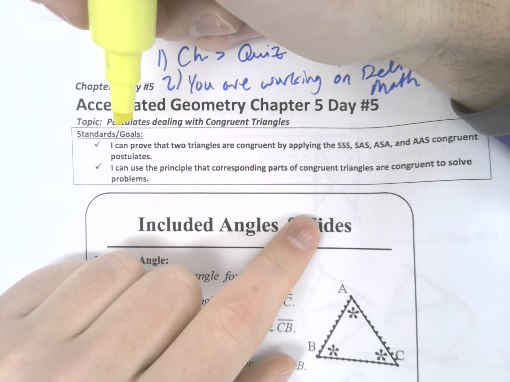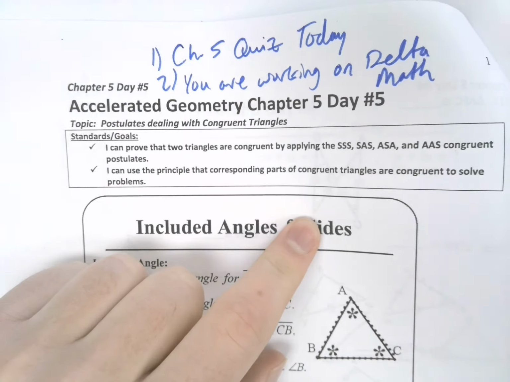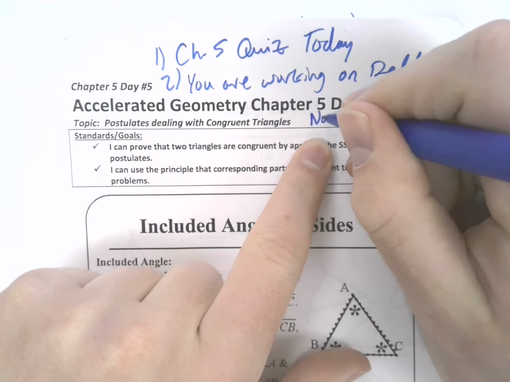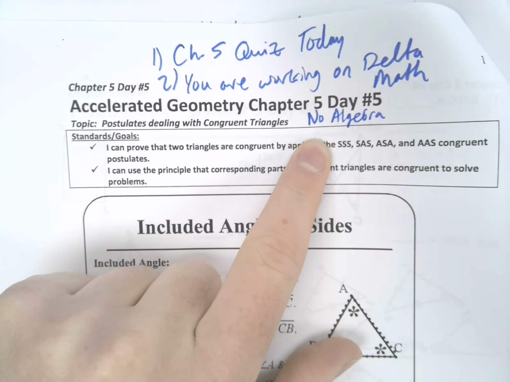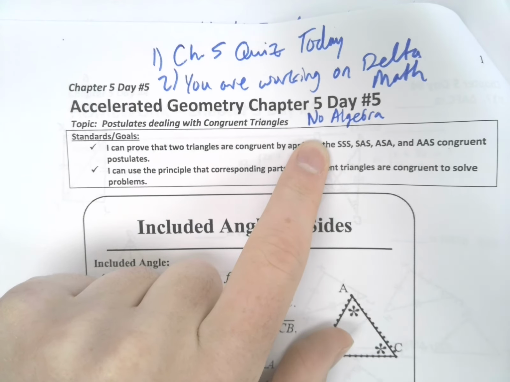There is going to be no math, no algebra. Check this out. No algebra today. This is all going to be pure concept, and I think you guys are going to have some fun with it.